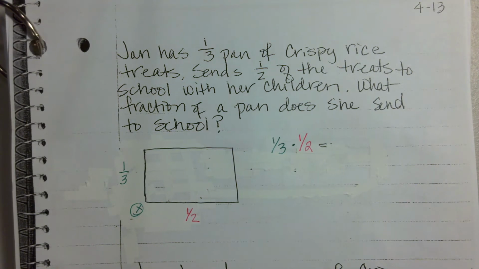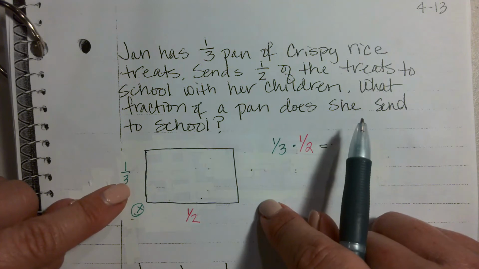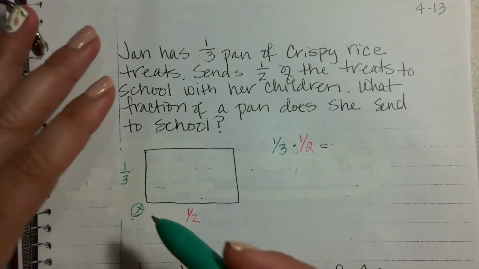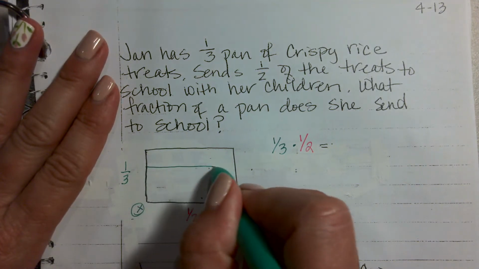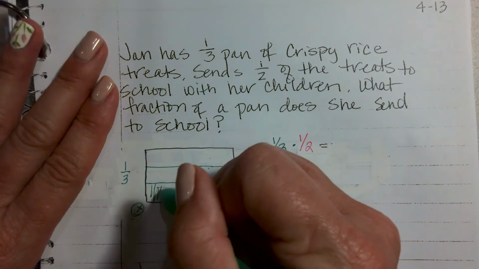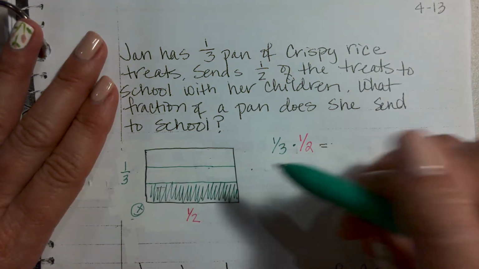But the big idea of this lesson is, can you model and draw the tape diagram? So let's go ahead and draw that tape diagram. And what I'm going to do is I'm going to shade in 1/3 to represent 1/3.